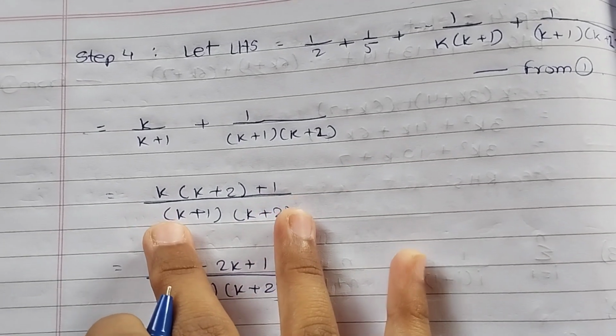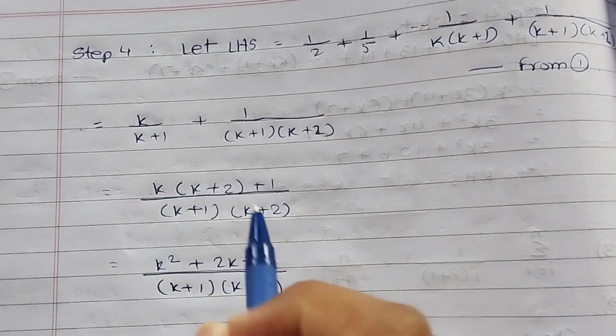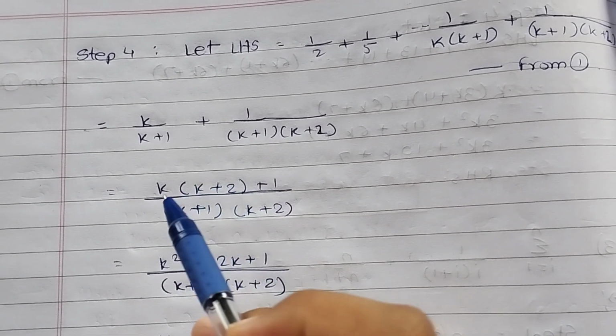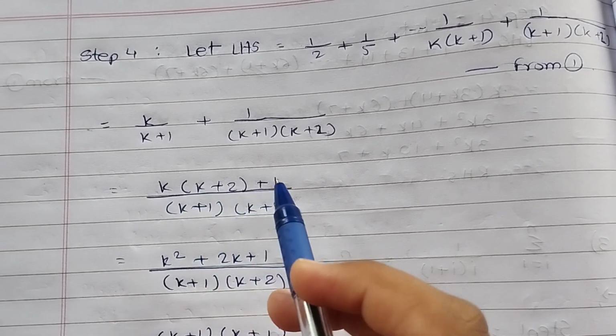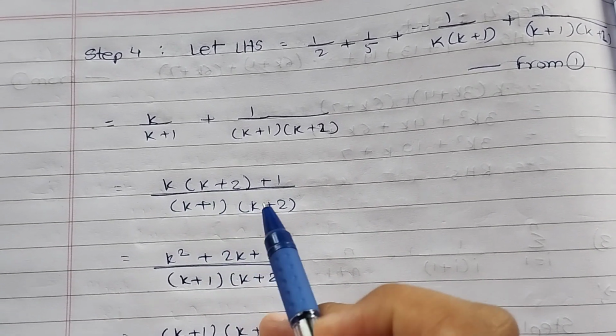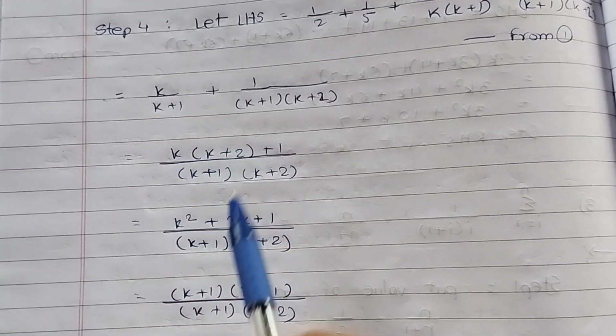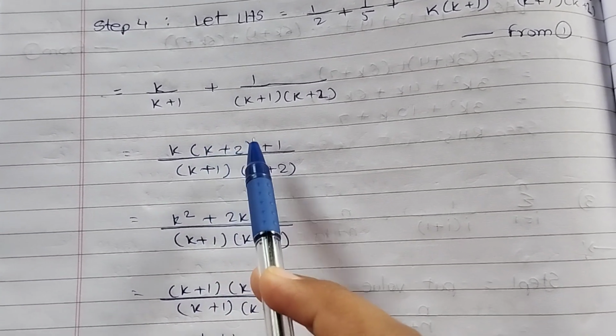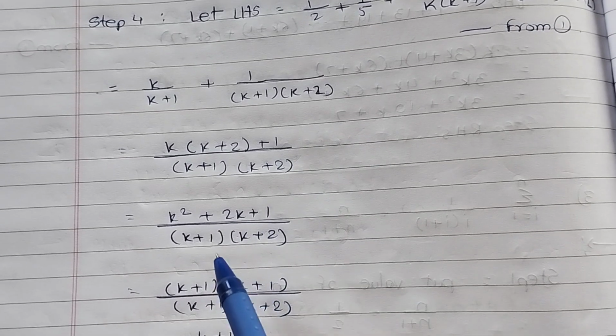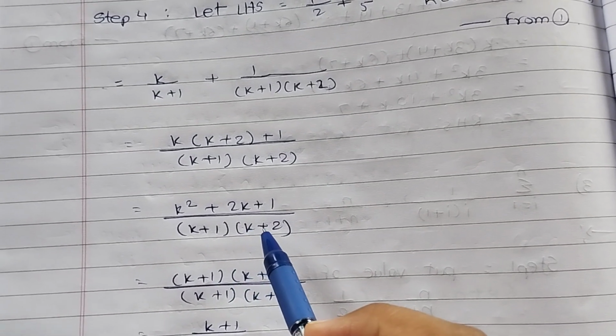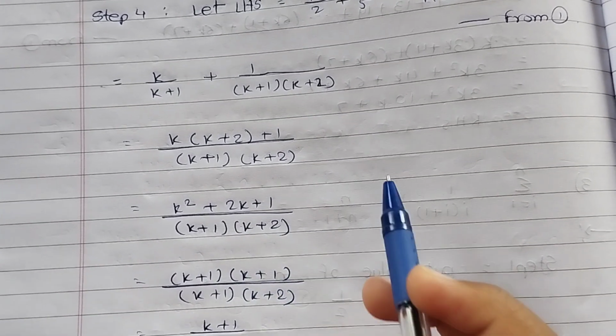We write it in combined form: k into k plus 2 plus 1 divided by k plus 1 into k plus 2. Now multiply k with the bracket, so this is k square plus 2k plus 1, and k plus 1 into k plus 2 as it is.